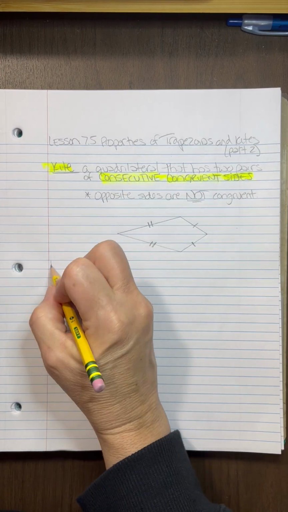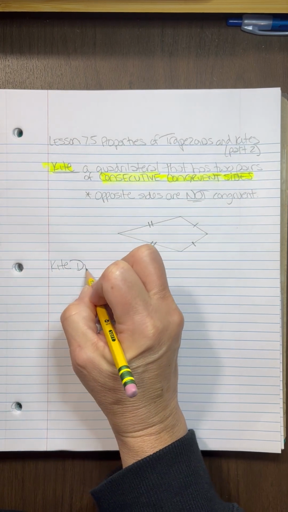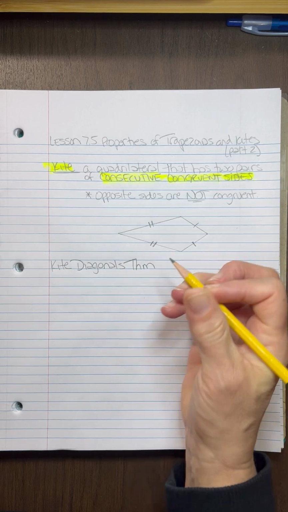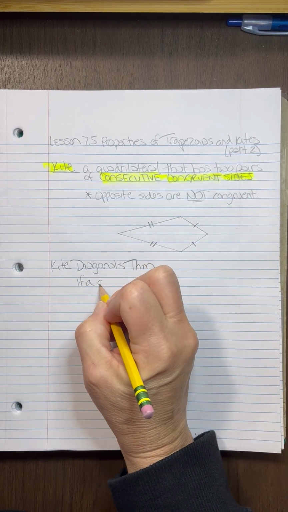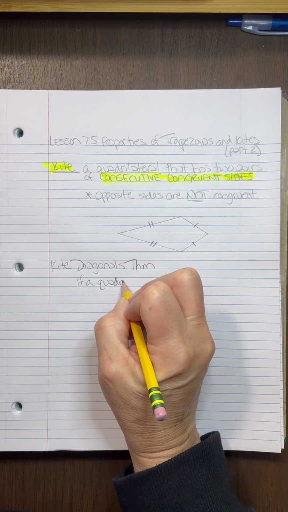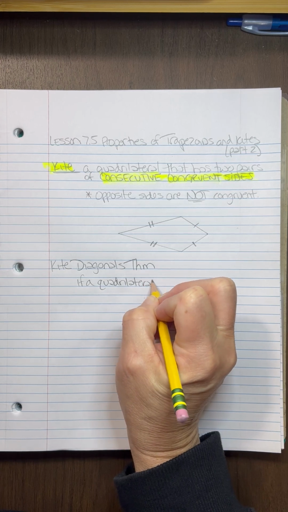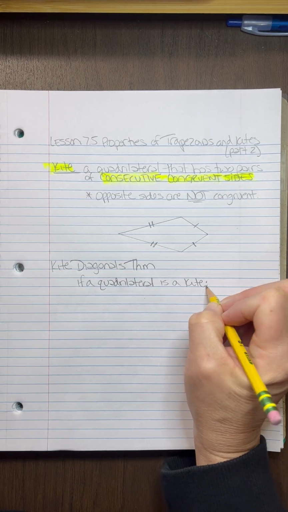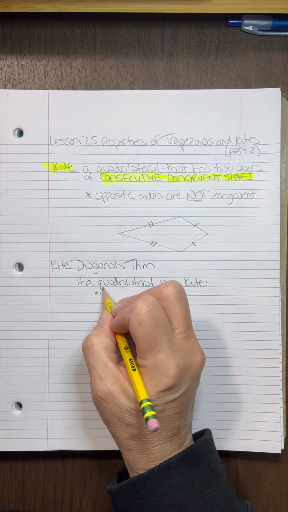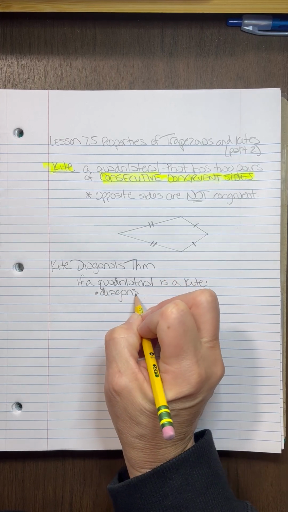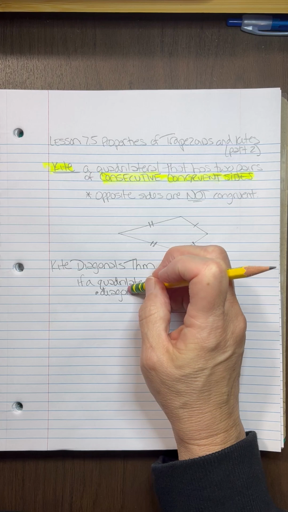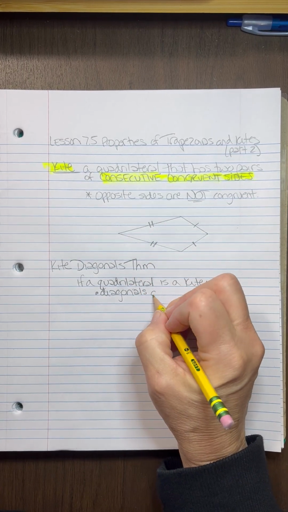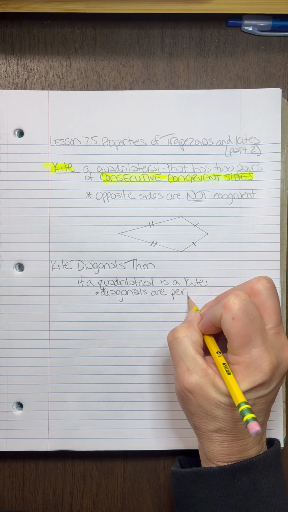All right, the kite diagonals theorem says if a quadrilateral is a kite, then its diagonals are perpendicular.